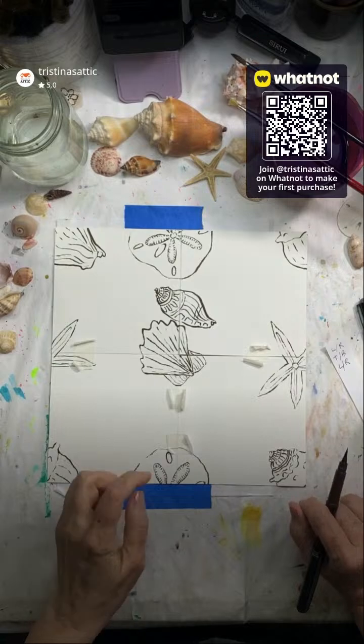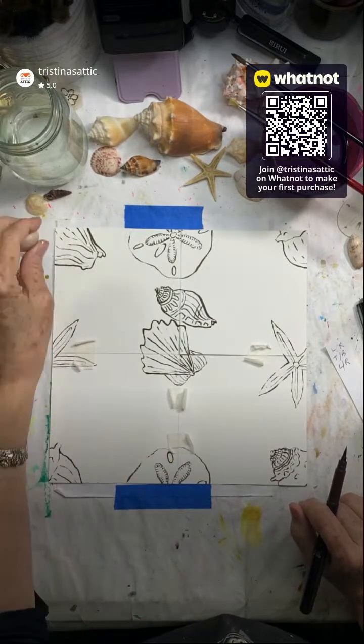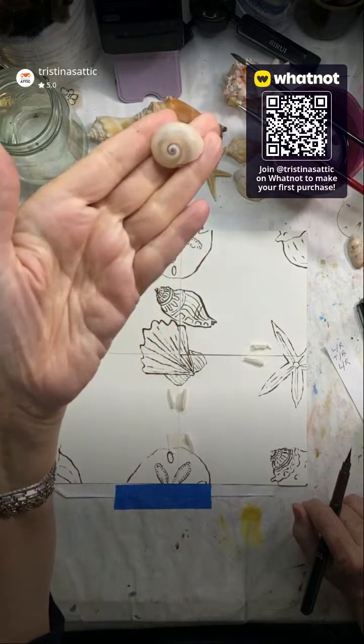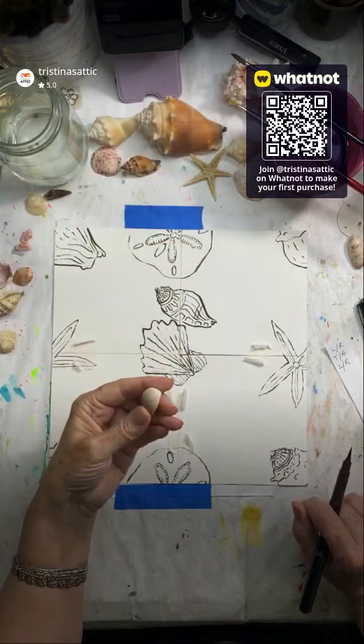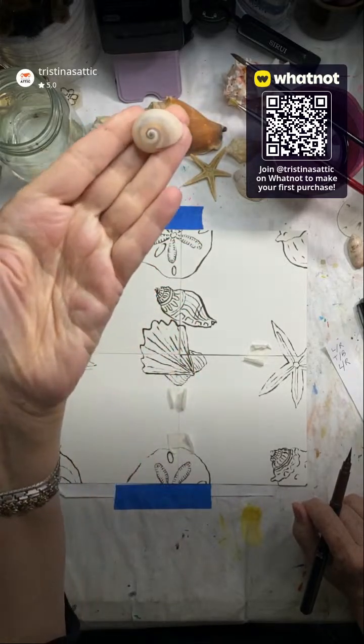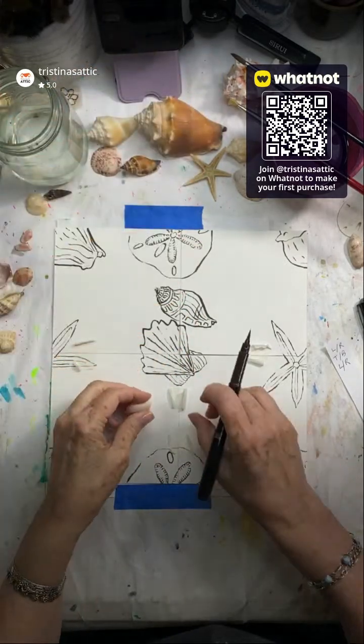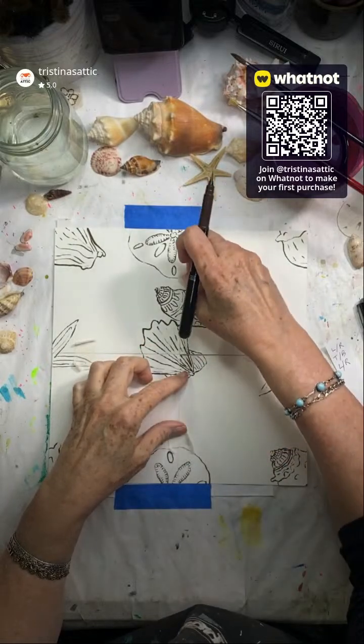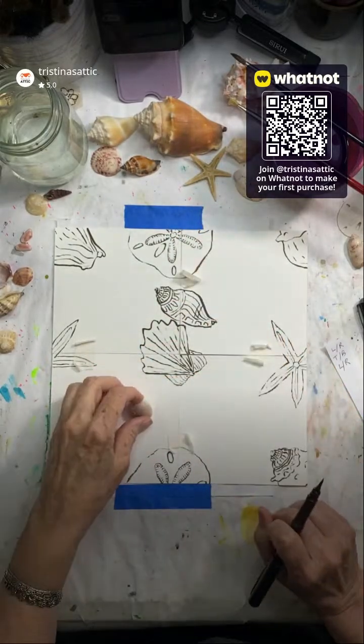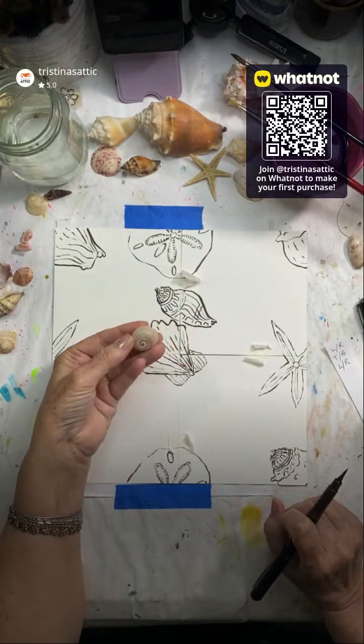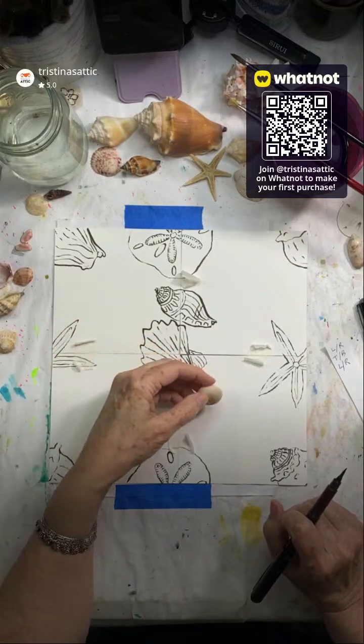Okay, okay, okay. What am I going to put here? I think I'll put this shell right here. You see the snail shell right there? Isn't that cool? Oh, I think this is actually a land snail, not a sea snail, but it doesn't matter. It's a snail nonetheless. And so I think I'll do the snail here.